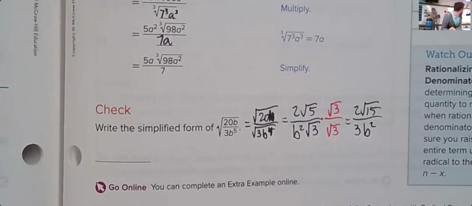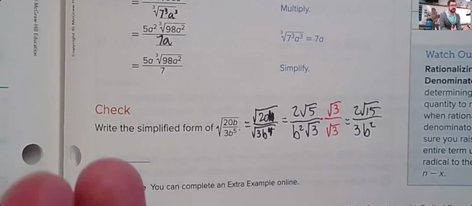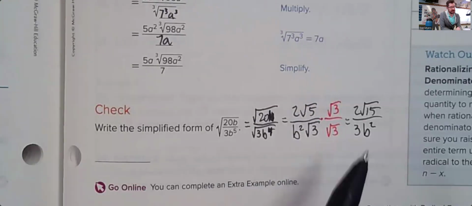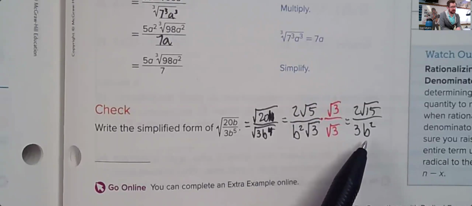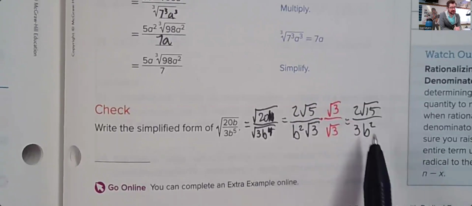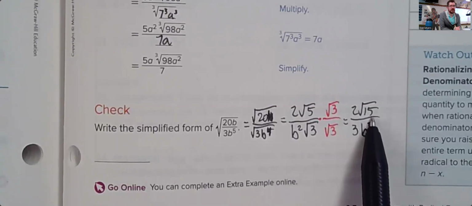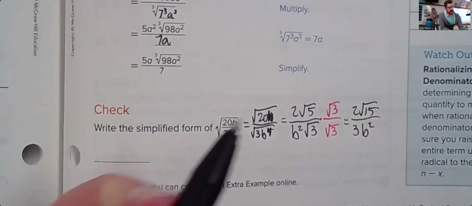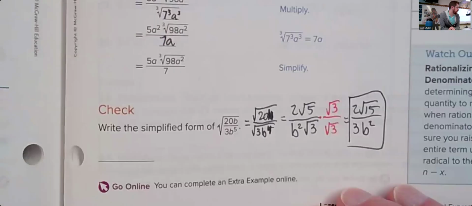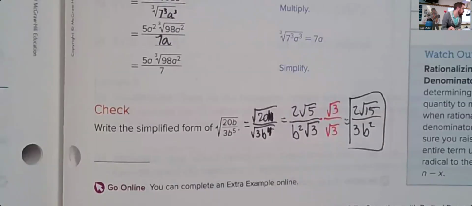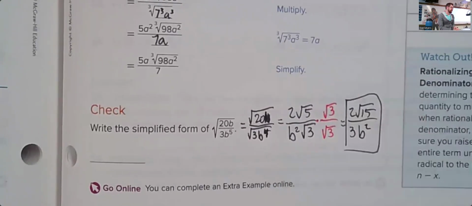The last couple things that we should look for is, can we cancel anything out on the numerator and denominator in terms of our coefficients? 2/3 doesn't reduce. There's no variable at all in the numerator, so we can't do anything with the b squared. And then, does 15 have a perfect square factor? No. All right. Which means that's our answer. So we've satisfied all the rules of simplifying radicals. So there's our solution. Questions on that one?